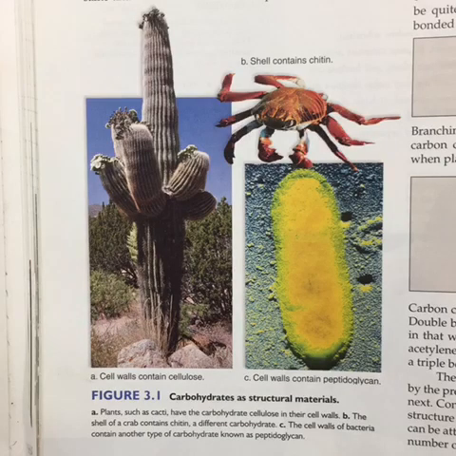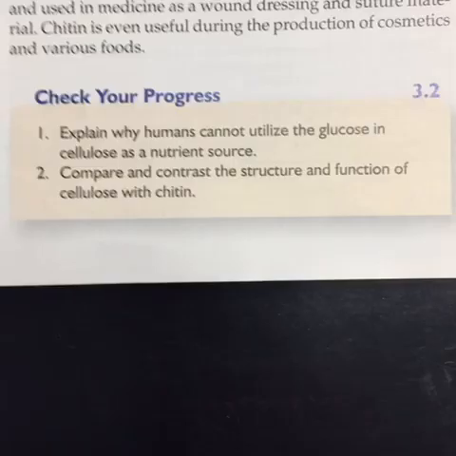Figure 3.1 is shown. In Figure 3.1, it shows a cactus, a crab, and a bacteria, which all contain carbohydrates. They contain cellulose, chitin, and peptidoglycan. Explain why humans cannot utilize the glucose in cellulose as a nutrient source. Humans have no means of digesting cellulose. Compare and contrast the structure and function of cellulose with chitin. Chitin and cellulose cannot be digested by animals. Chitin is found in the fungal cell walls and the exoskeletons of crabs and related animals, while cellulose is found in plants.